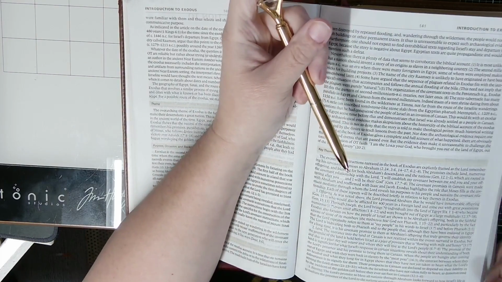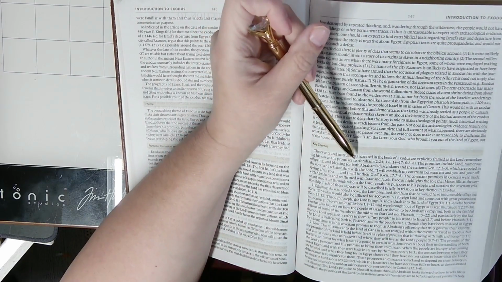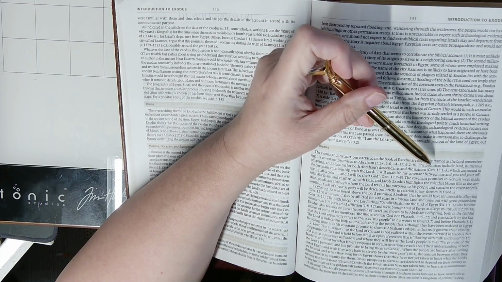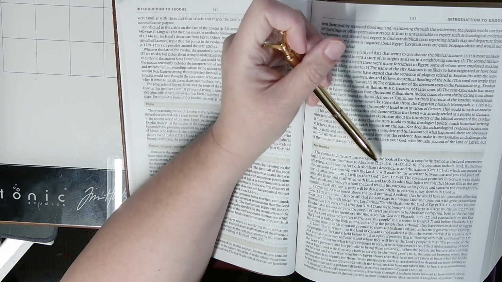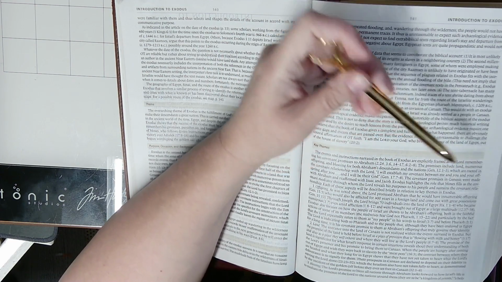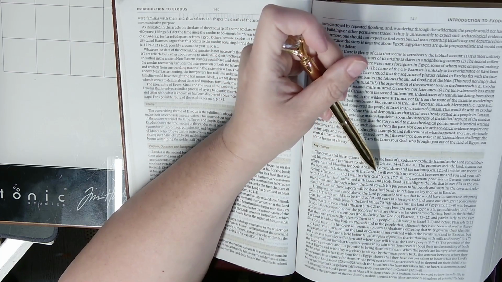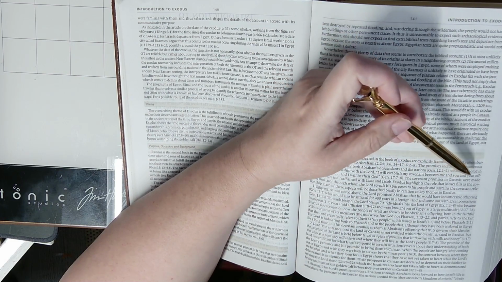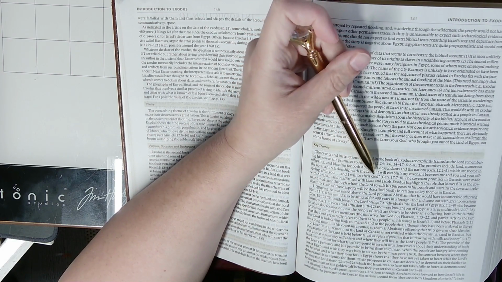Okay, now we are getting to the key themes. The events and instructions narrated in the book of Exodus are explicitly framed as the Lord remembering his covenant promises to Abraham. The promises include land, numerous offspring, and blessing for both Abraham's descendants and the nations, which are rooted in the covenant relationship with the Lord.